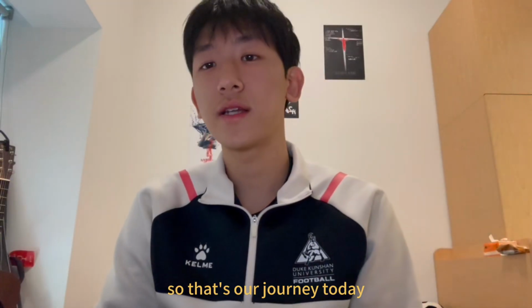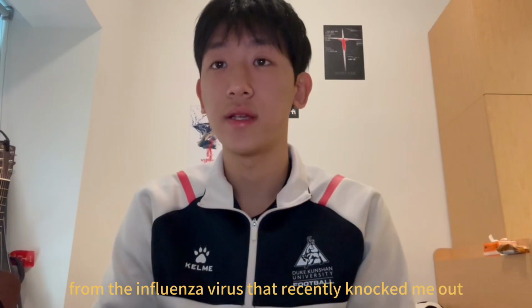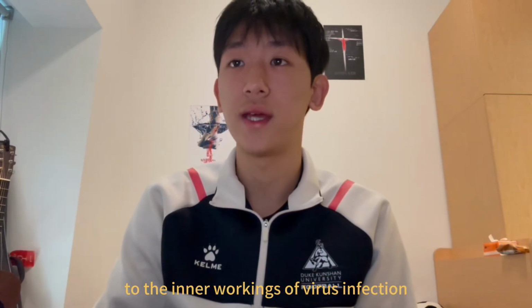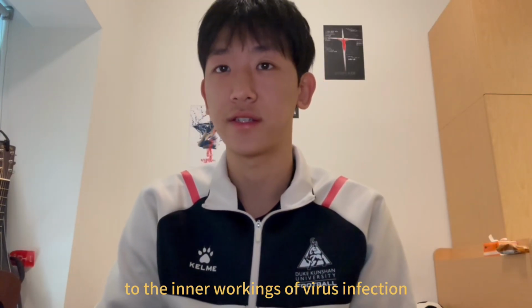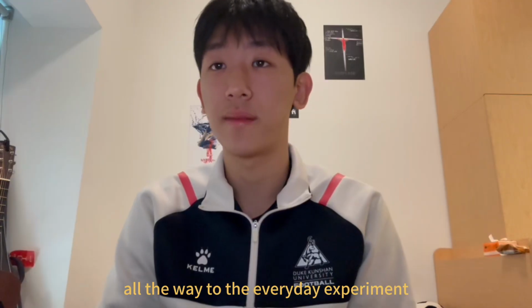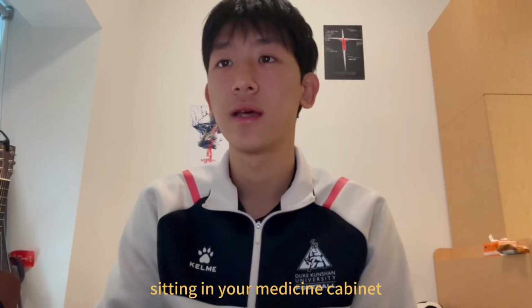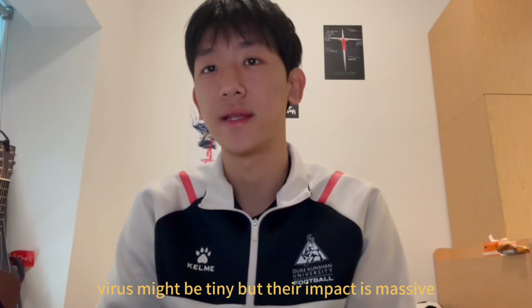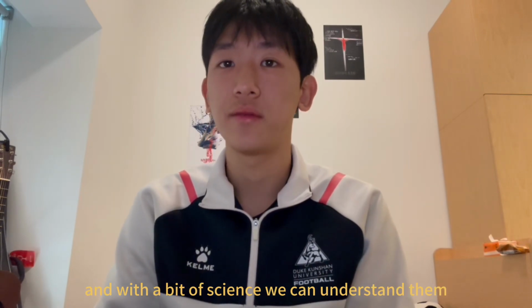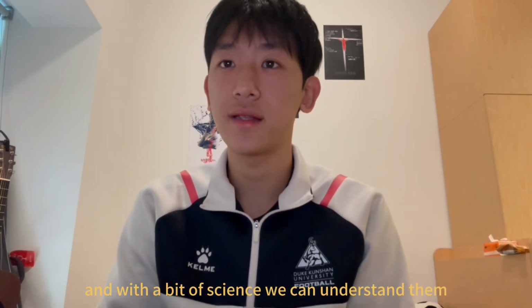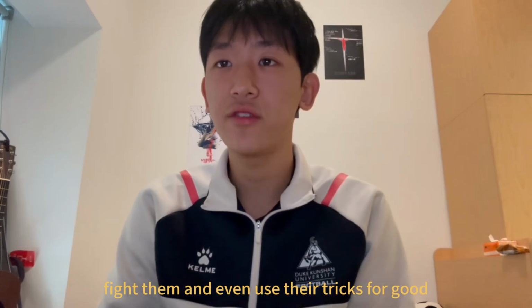So that's our journey today, from the influenza virus that recently knocked me out to the inner workings of viral infection, all the way to the everyday experiment sitting in your medicine cabinet, the COVID rapid test. Viruses might be tiny, but their impact is massive. And with a bit of science, we can understand them, fight them, and even use their tricks for good.